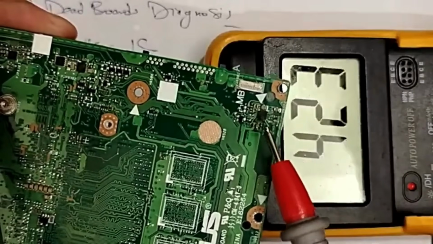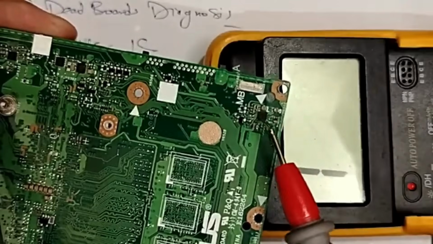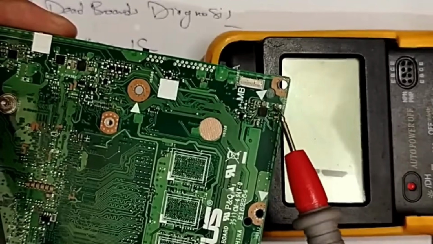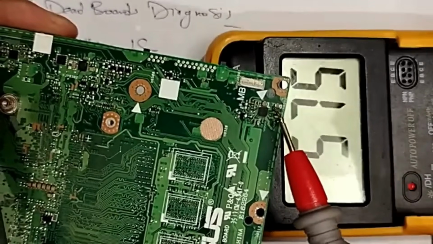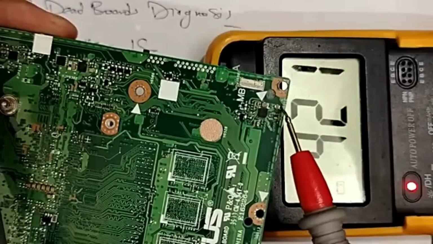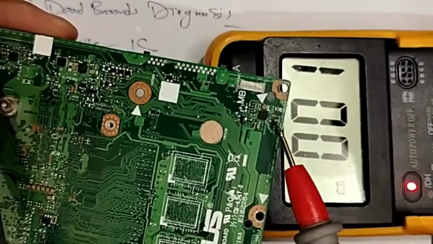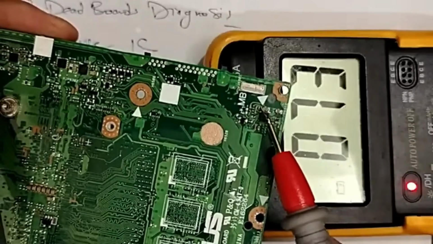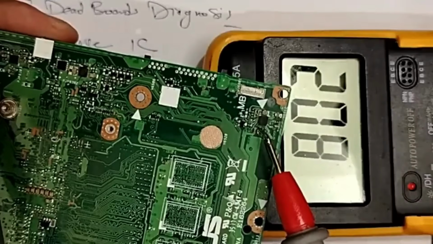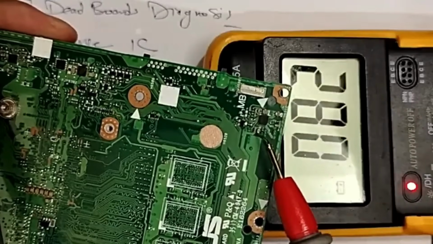Even if the IC belongs to the shorted circuit, because the capacitors are not shorted, you see, here connected to the IC, here connected to the ground. Simple: connected to the IC on one side, connected to the ground on the other side.